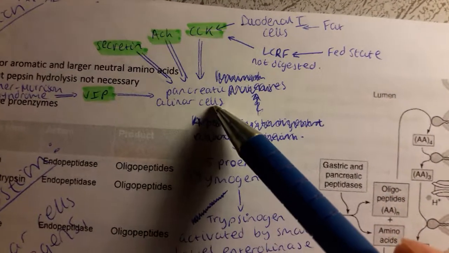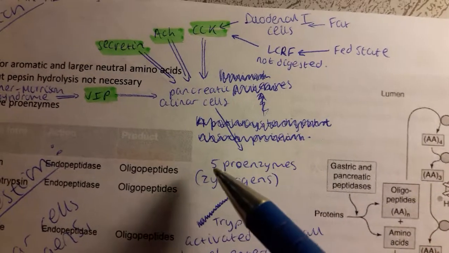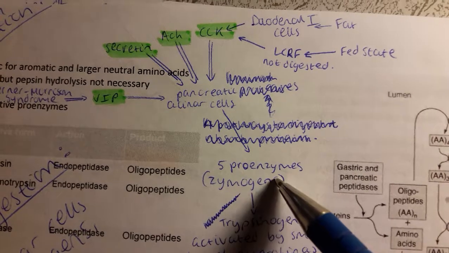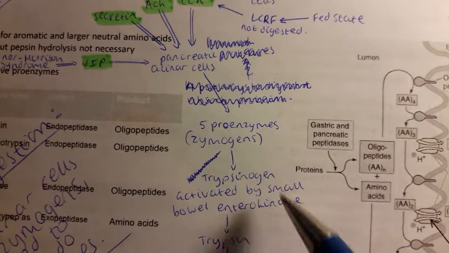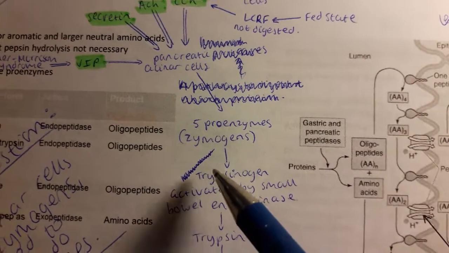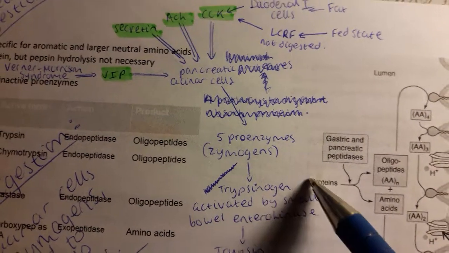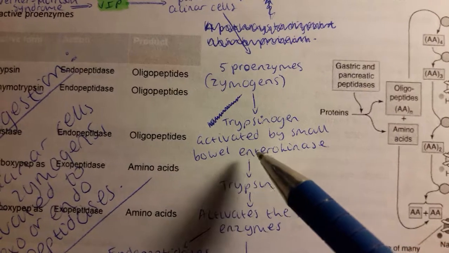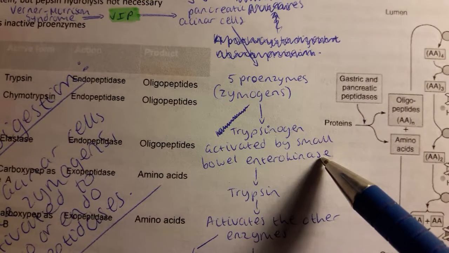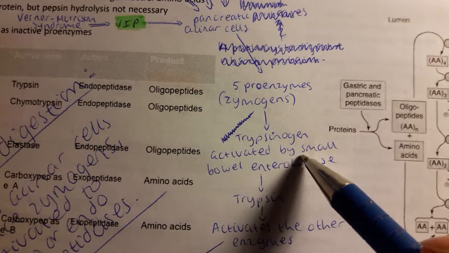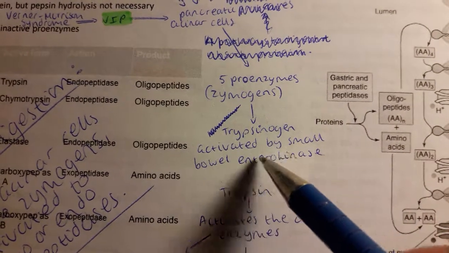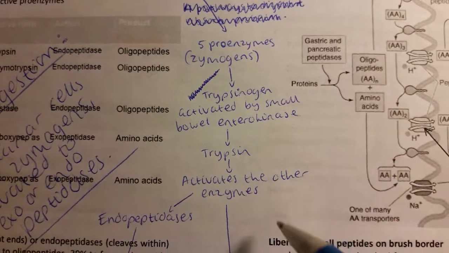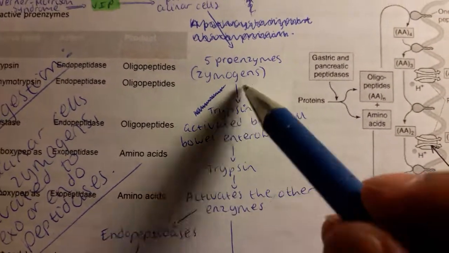These pancreatic acinar cells secrete 5 proenzymes, 5 zymogens, including trypsinogen. When trypsinogen enters the duodenum, the small intestine, it's activated by small bowel enterokinase, which is a brush border enzyme.